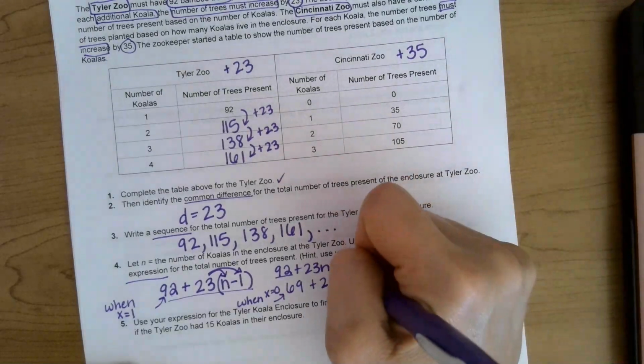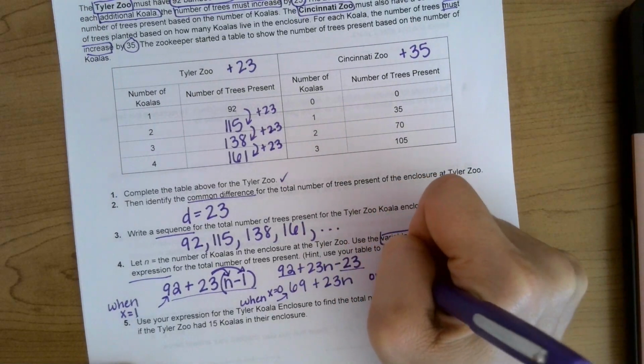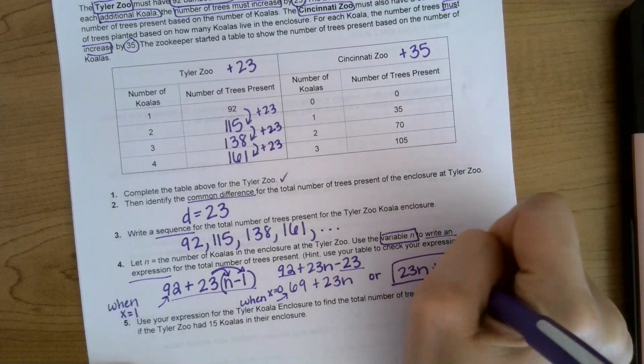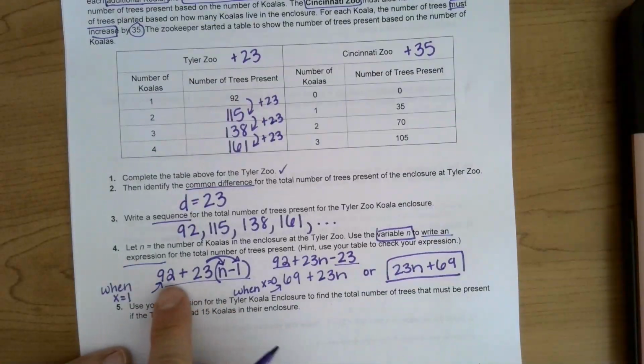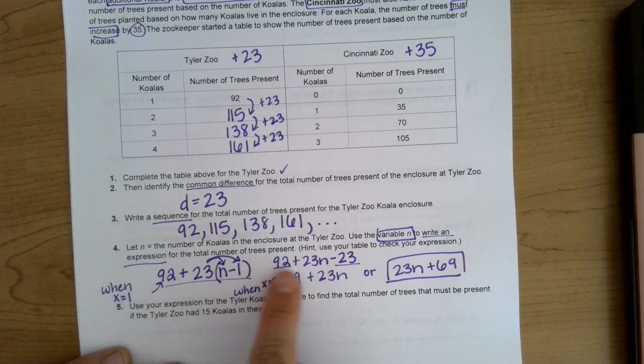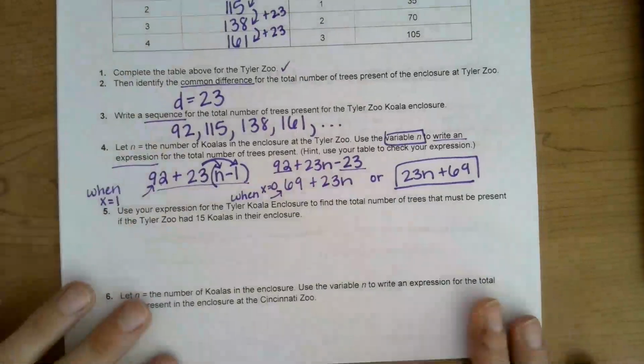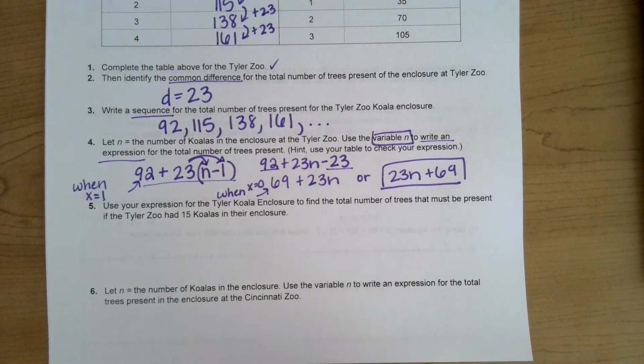And then remember, it doesn't matter the order. You could also put 23n plus 69. So just be familiar that if you use this format, once you distribute and combine like terms, it gives you the slope-intercept form.